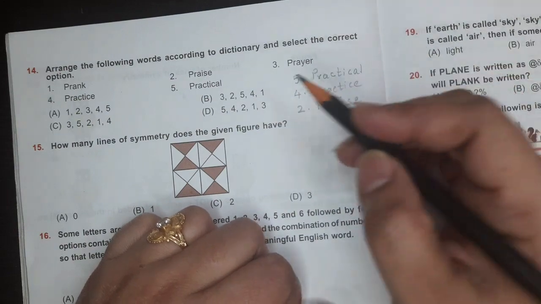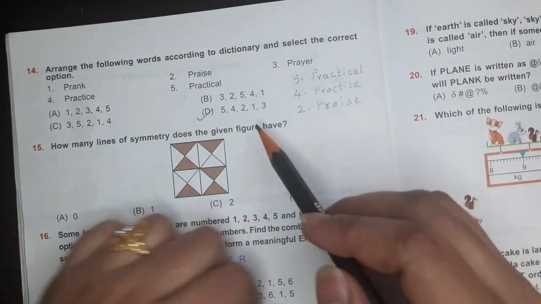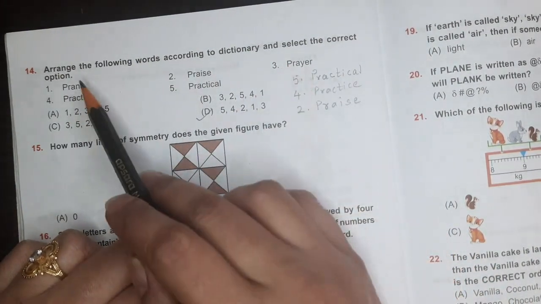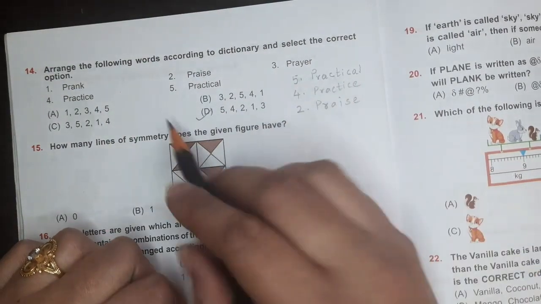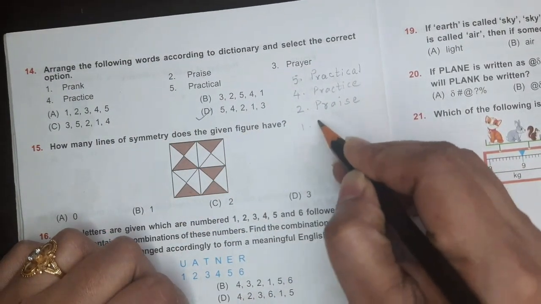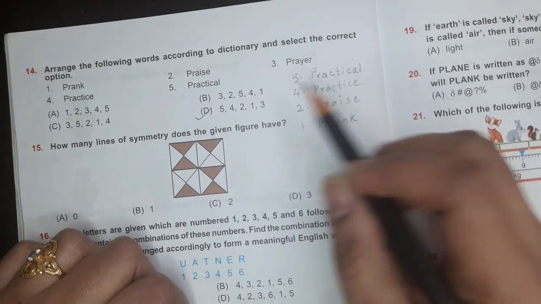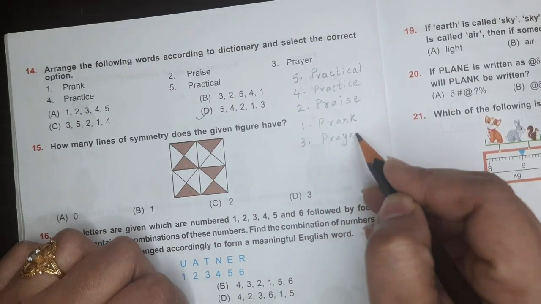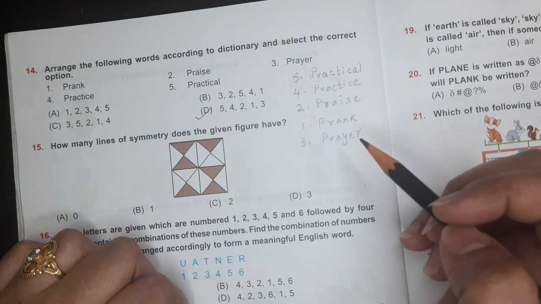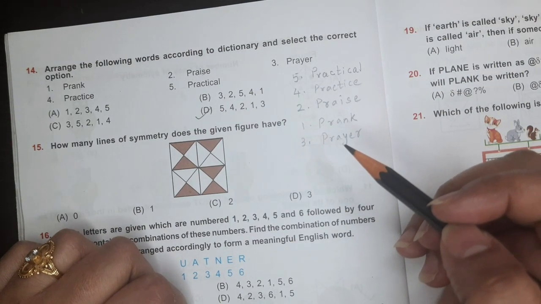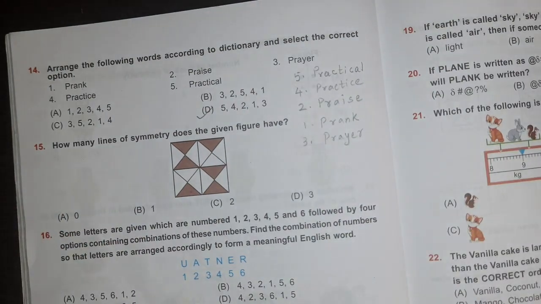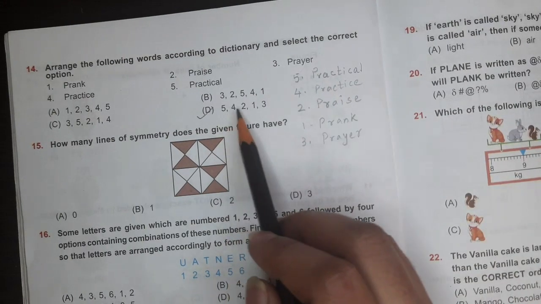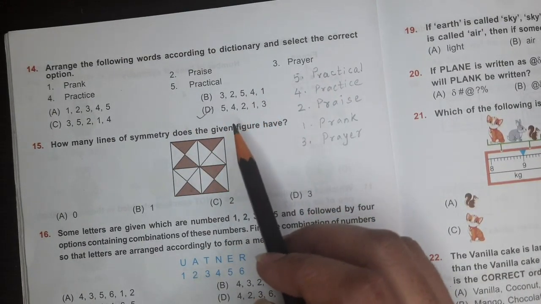So 1 and 3 should come, but let us verify, and this should be the answer. So after I, of course between N and Y, it is going to be N which is going to come first. So that is 1, which is prank, and the last one will be prayer. So we have arranged them in ascending order, or you can say in the order they are alphabetically arranged in the dictionary. So that's why 5, 4, 2, 1, 3. 5, 4, 2, 1, 3 is the answer, which is option D.